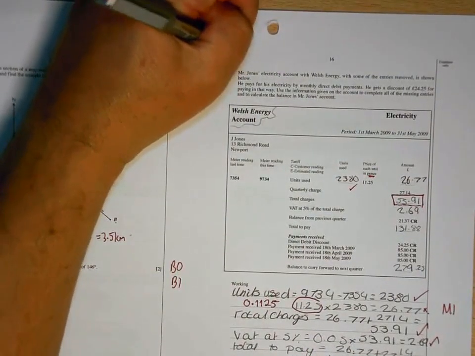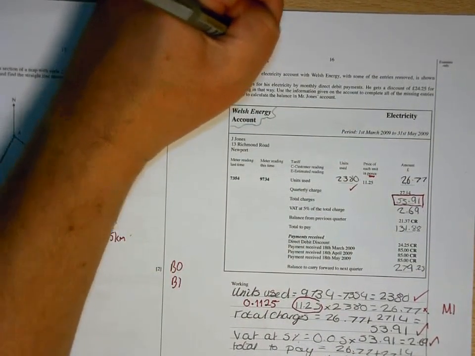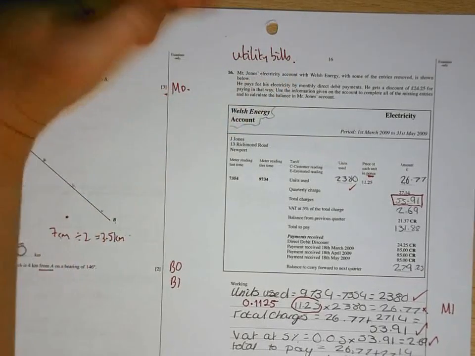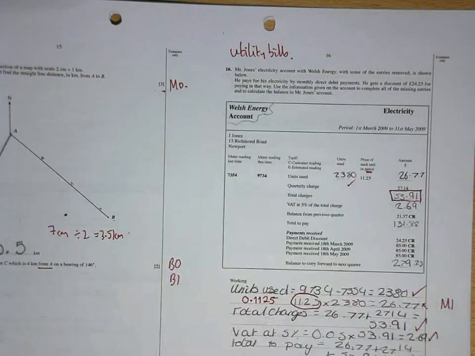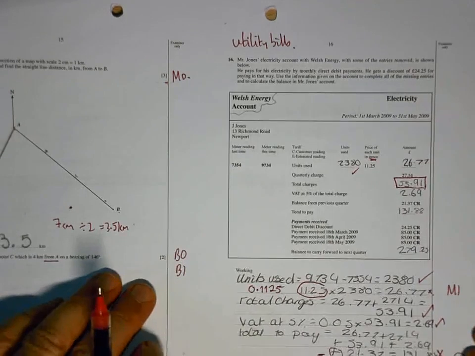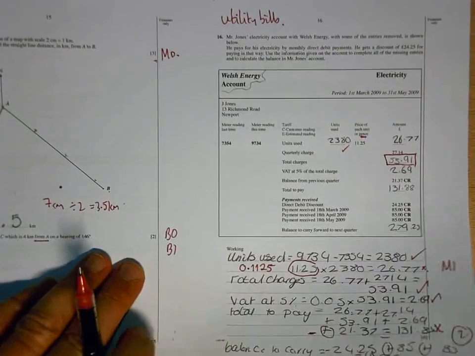These are called utility bills, and it's well worth you practicing those. We could do them in class, but you really need to be able to concentrate quietly to do that, and classroom is probably not as good a place as you doing that at home, watching the videos of utility bills on the website and then having a go at them yourself.